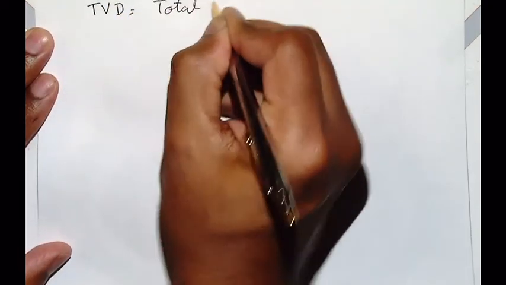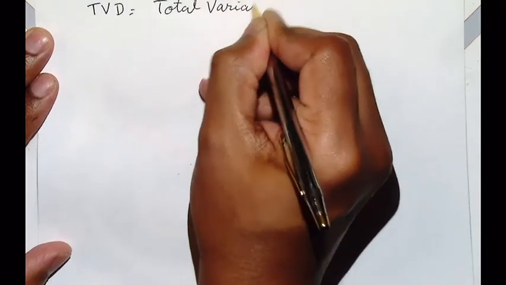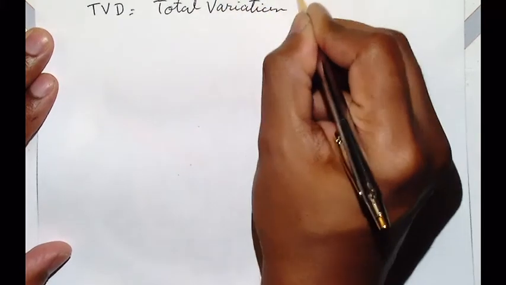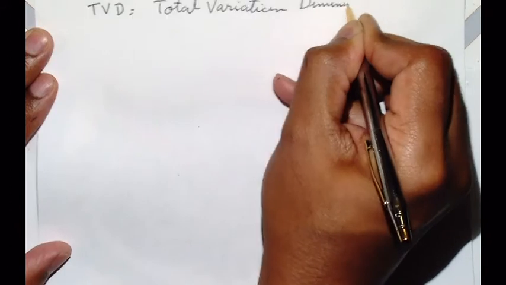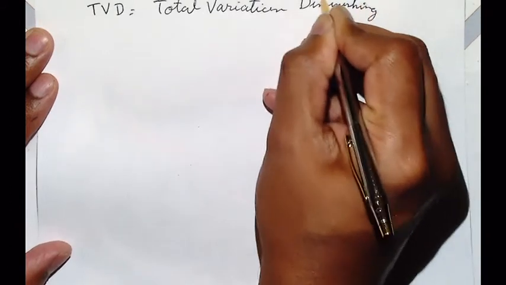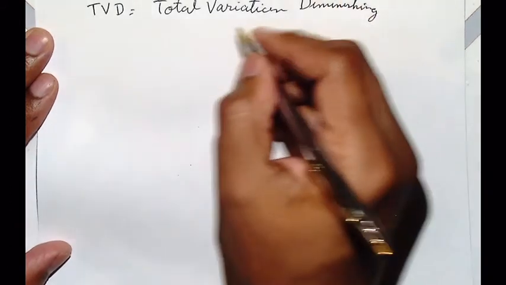So the very last thing I want to tell you about finite volume schemes is actually related to what we just talked about. TVD. TVD is called total variation diminishing schemes.